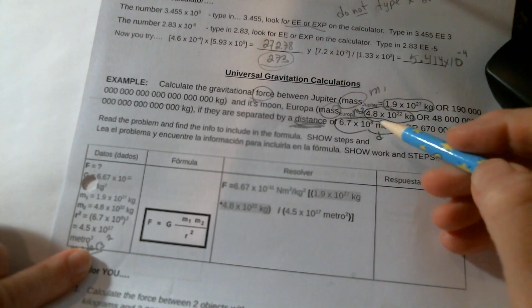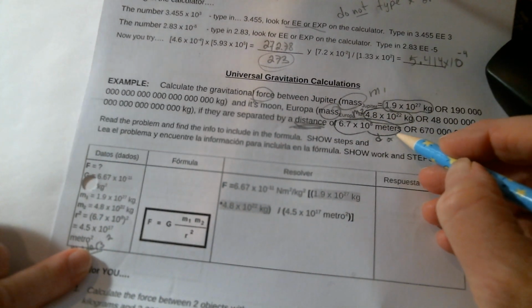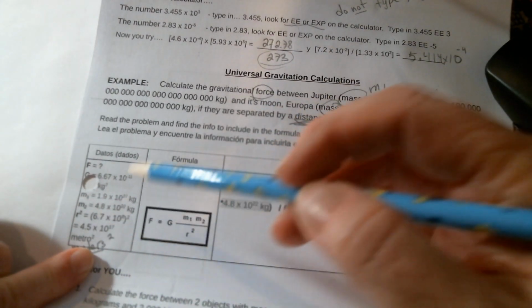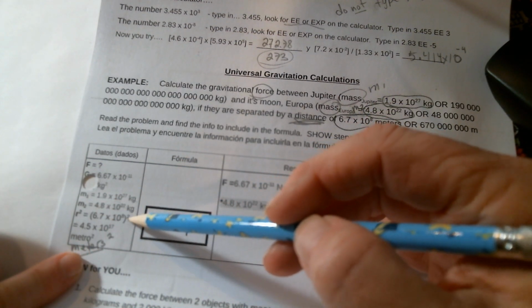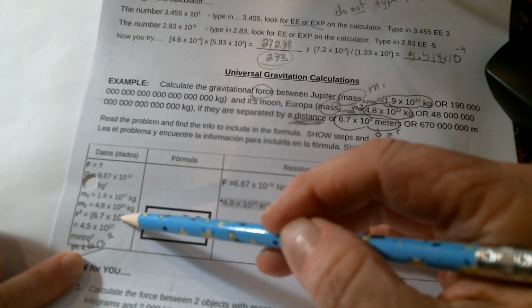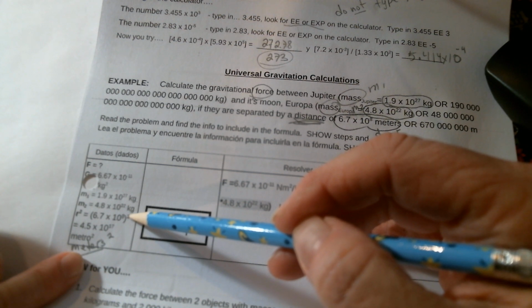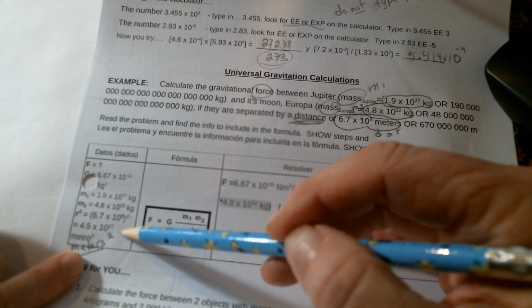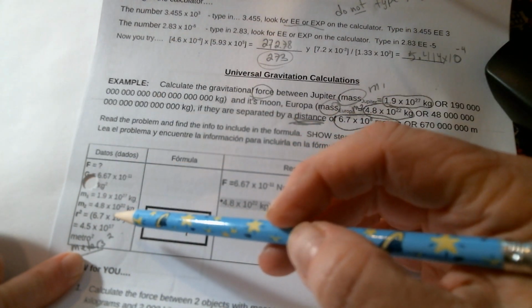Now, for distance, I can use D or I can use R. Here they're using R, so we'll use R. So I'm going to take this distance, write it here, and then I'm going to go ahead and square it. It's much easier if you square it here than try to do it over this way.